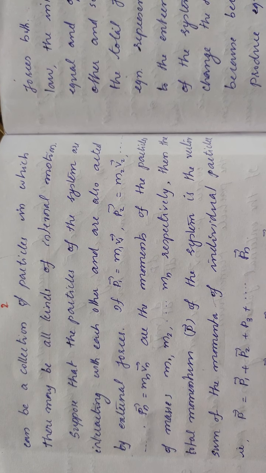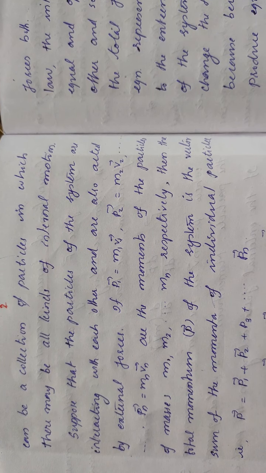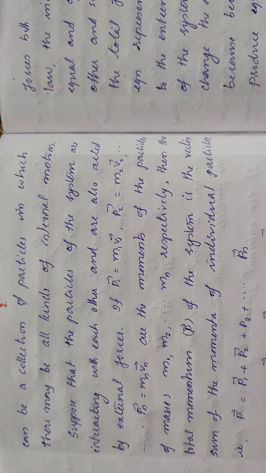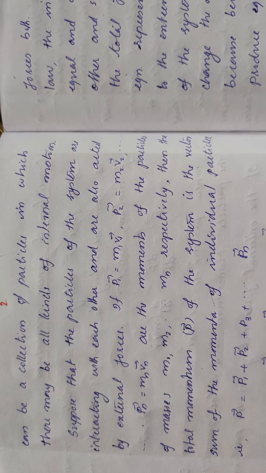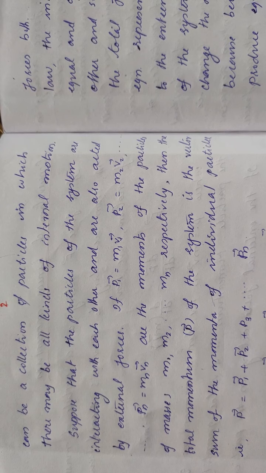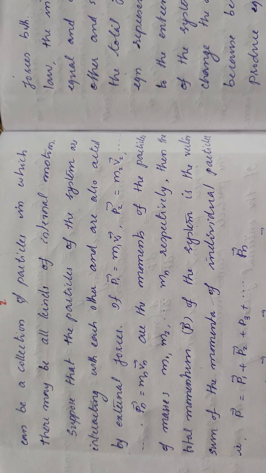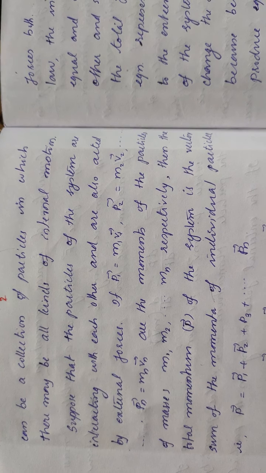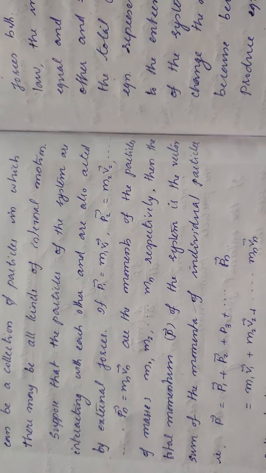So we are considering a system of particles, that is, a rigid body in which a number of particles m1, m2, etc. are distributed in fixed positions, or a collection of particles where there can be all kinds of internal motions. This is the system we are considering here.